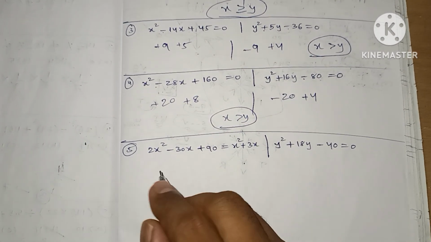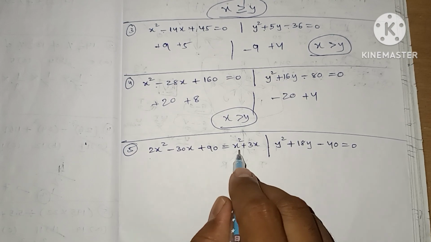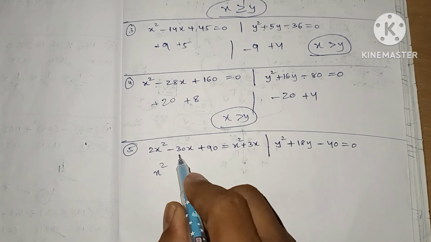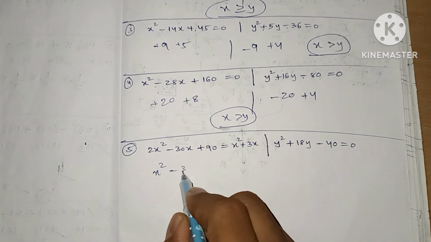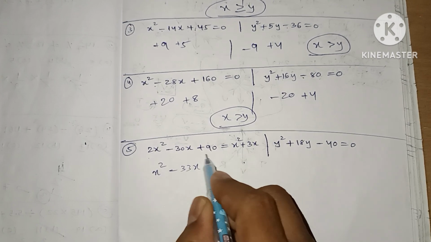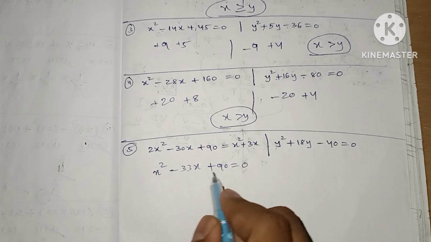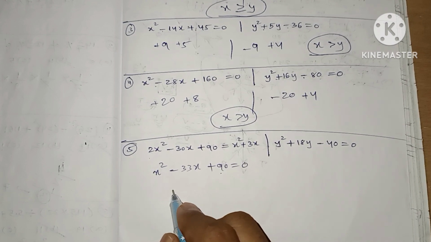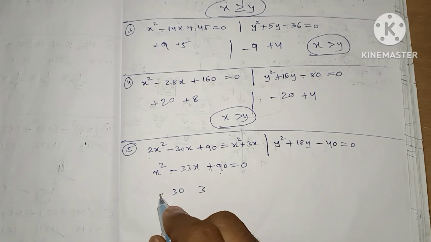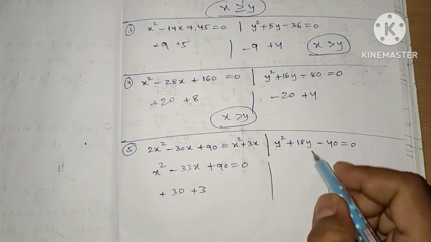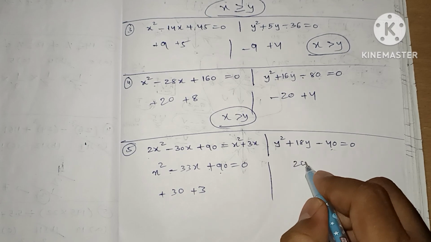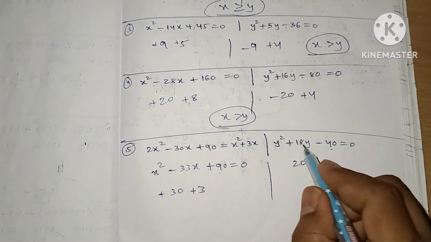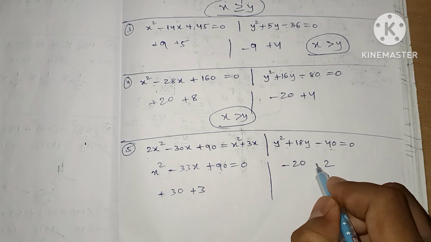Now let's see fifth question. 2x square minus x square will be x square. 30x minus 30x minus 3x will be minus 33x plus 90 equals to 0. So we get 90. 33 means 33 times. We get 33. Minus and plus means the roots are in positive. Here 40. 40 means 22 times is 40. We get 18. Plus and minus means minus and plus.